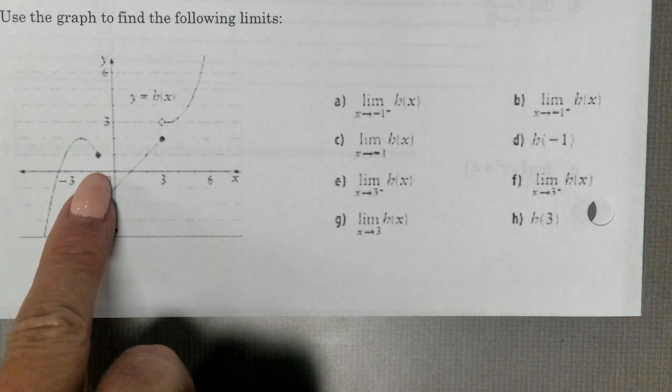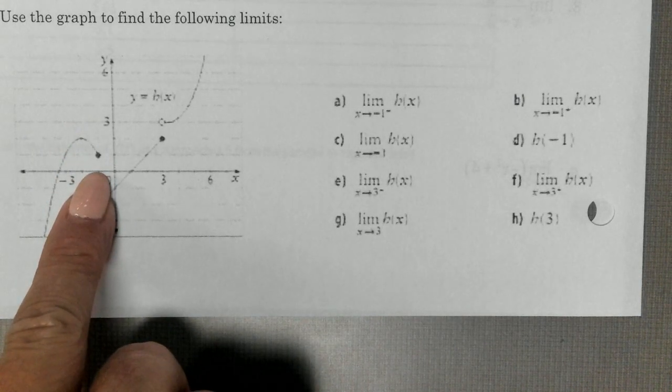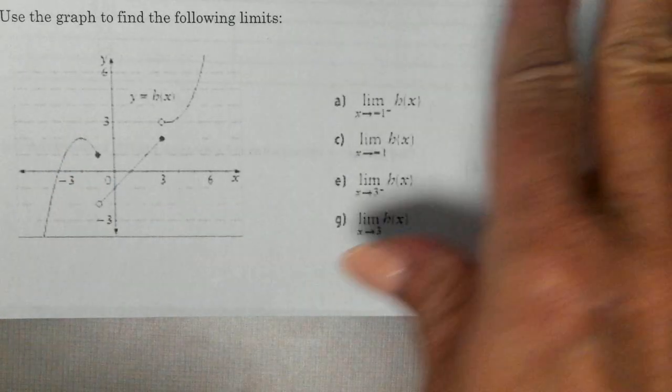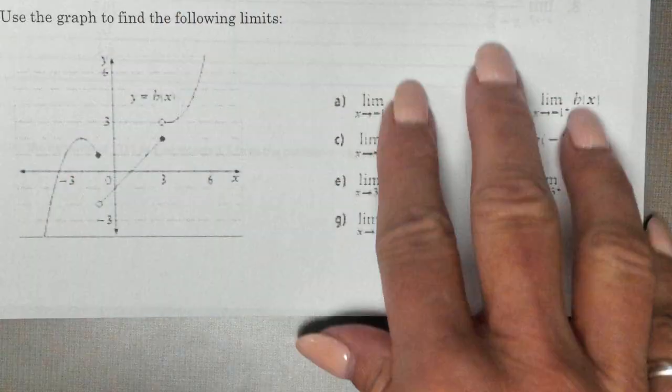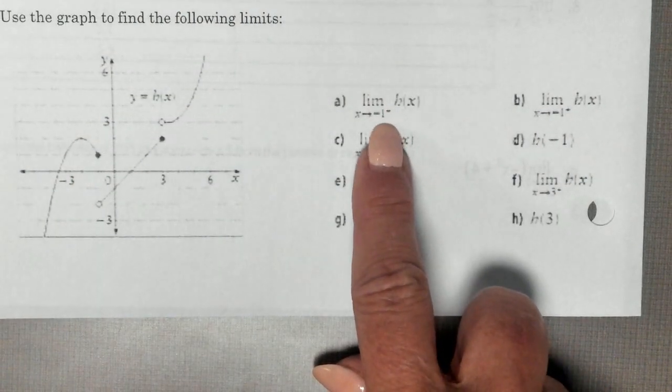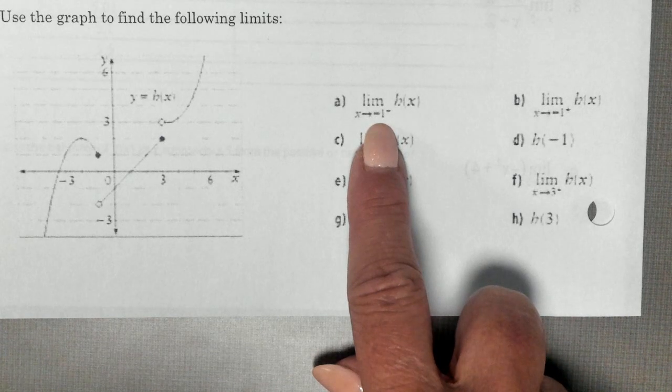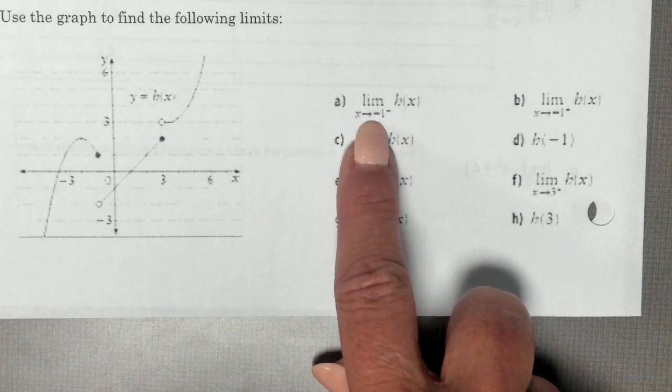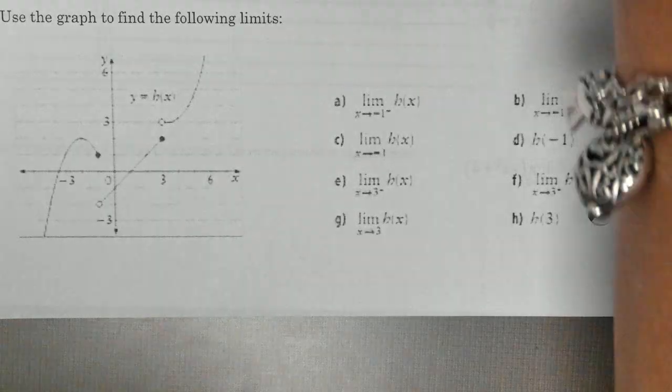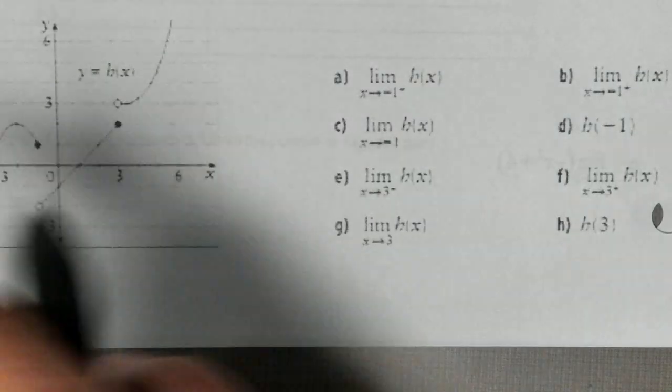And this is being able to analyze what's happening in the graph. So when you look at the graph and then look back here and see the limit notation to see where a limit exists, this particular problem right here, and I need to zoom in on that, the copy quality is terrible.